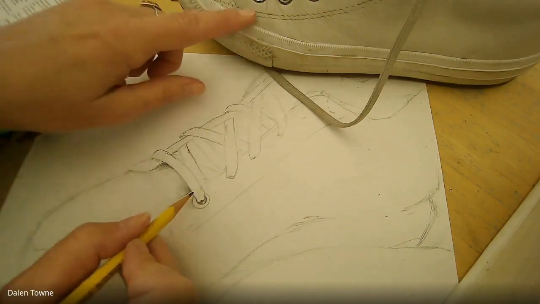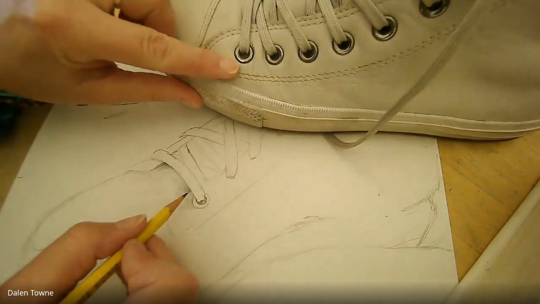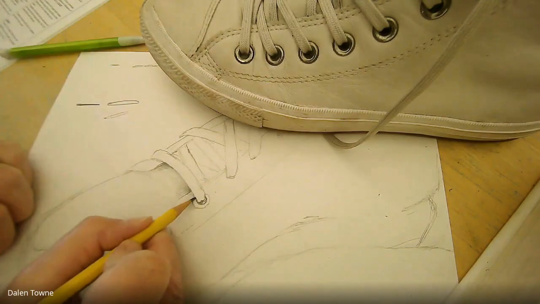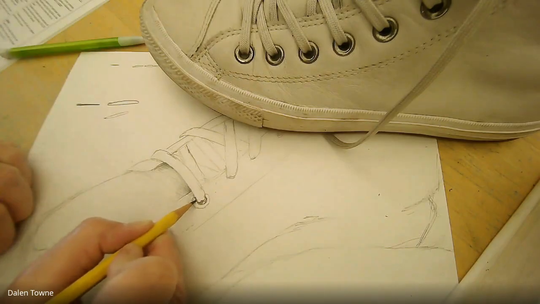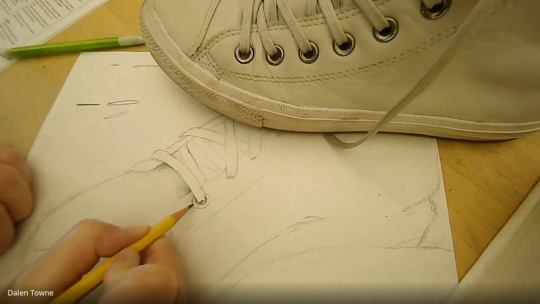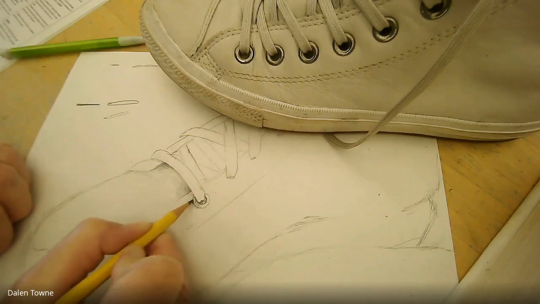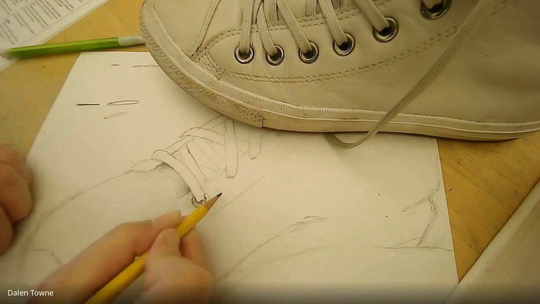And you're also going to be looking at the object itself. When I'm looking at an object like this, the reflective quality of this eyelet, I need to see where it looks darker and where it looks lighter. Visually, your eye is going to be attracted to those dark areas in a drawing. That's why we call them emphasis points.